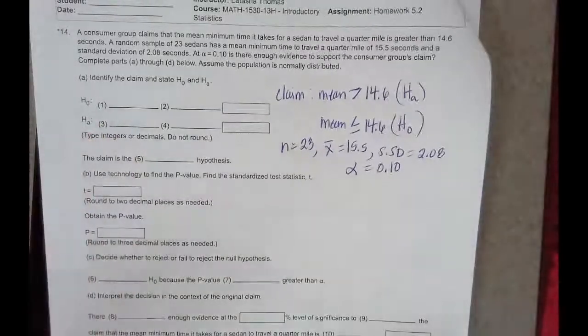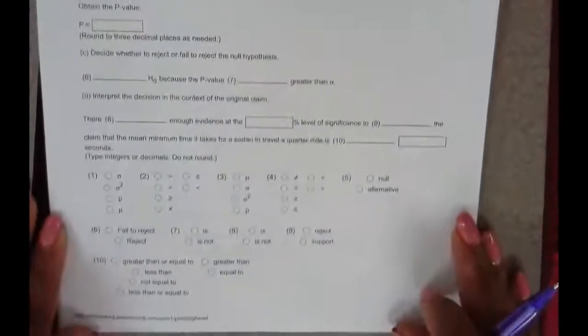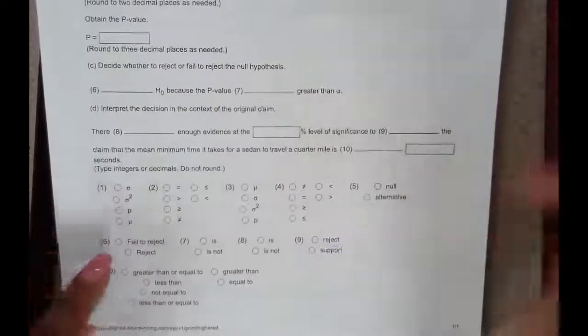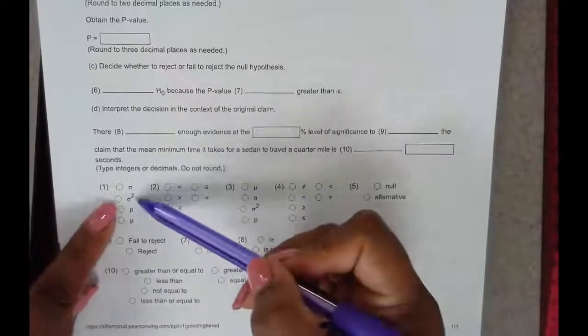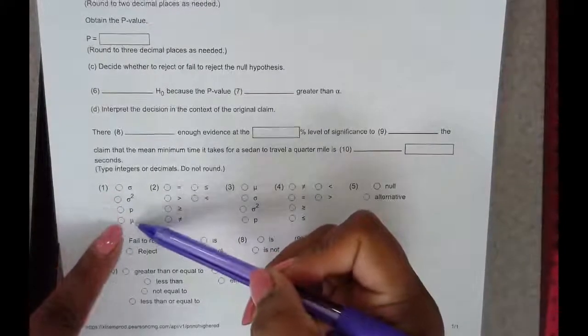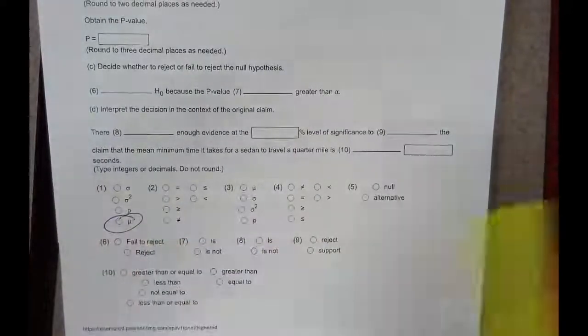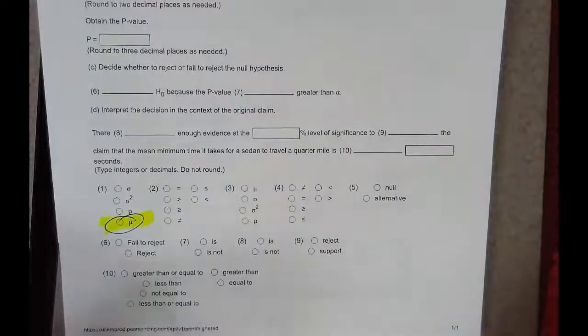So if you look down at the bottom of your paper, you see your choices. Number 1, your choice is sigma, sigma squared, p, or mu. Well, all of this involves the mean, so mu is our answer here for 1.